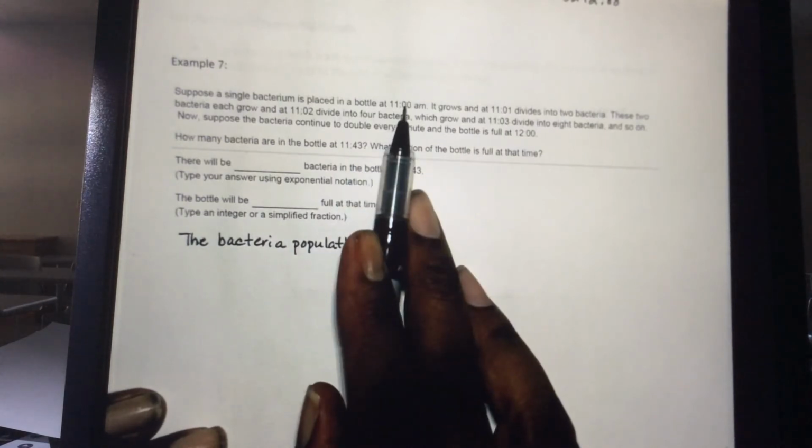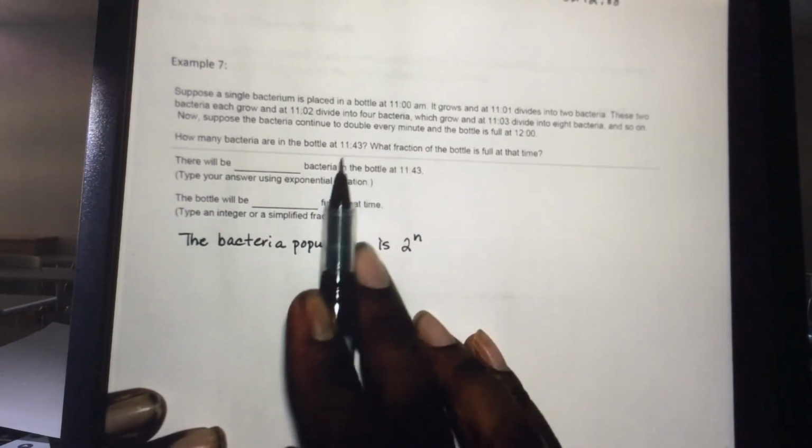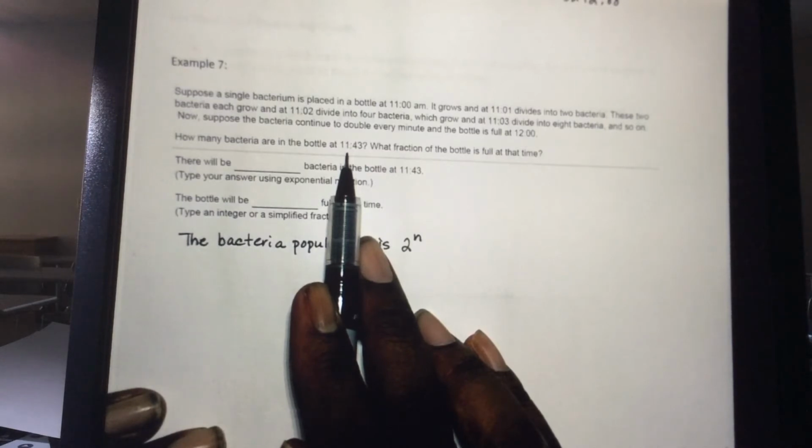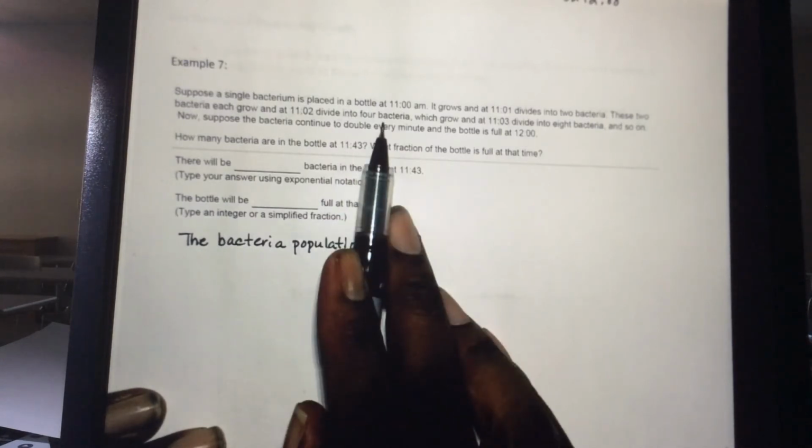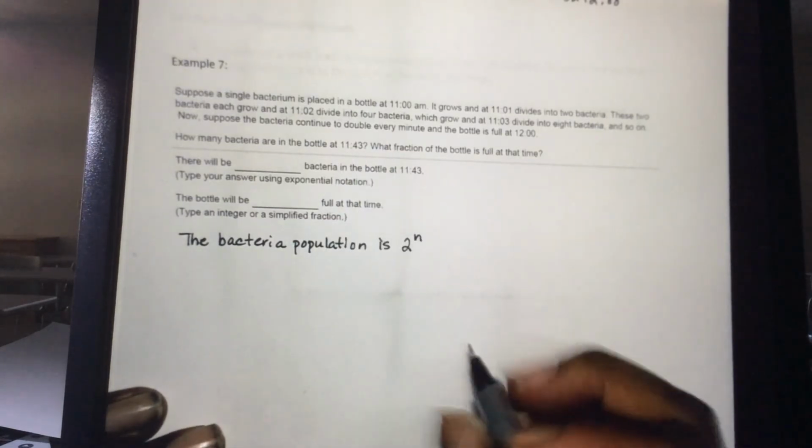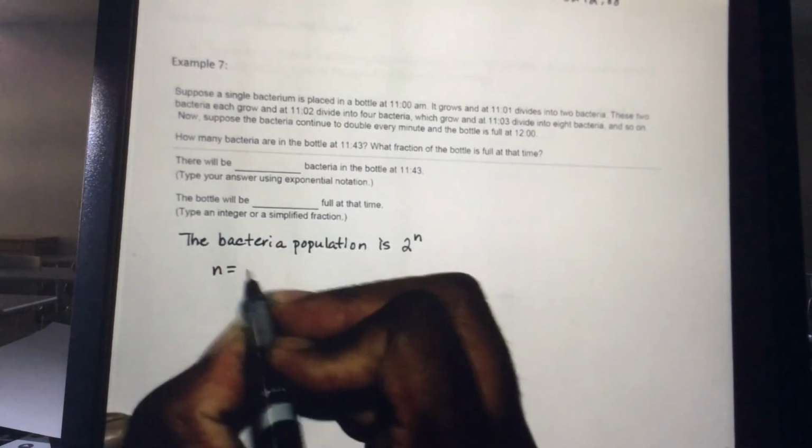If it's placed in the bottle at 11 a.m., if we subtract 11:43 minus 11 o'clock, that means we want to find out how much bacteria is in that bottle after 43 minutes.